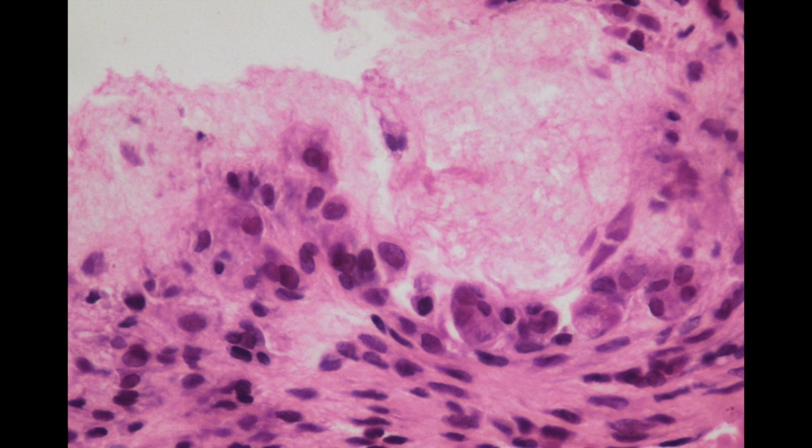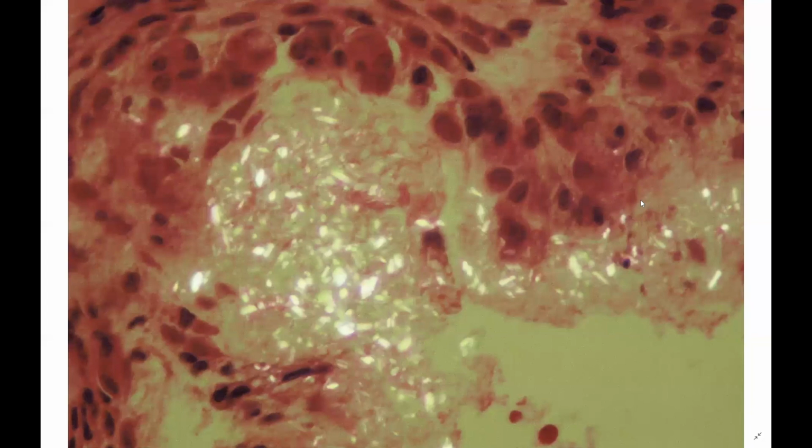Here we see a case of calcium pyrophosphate deposition disease, or pseudogout. And if you look at the amorphous material, look at the little holes in the material. You see the little clear areas. Those are pyrophosphate crystals. And here they are.